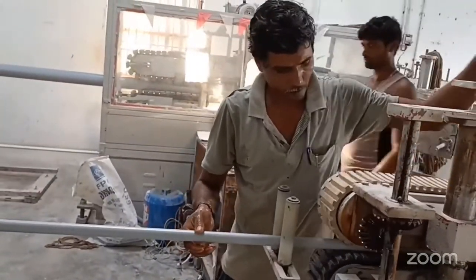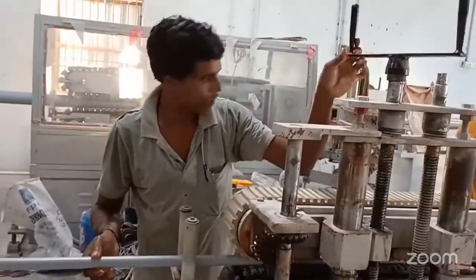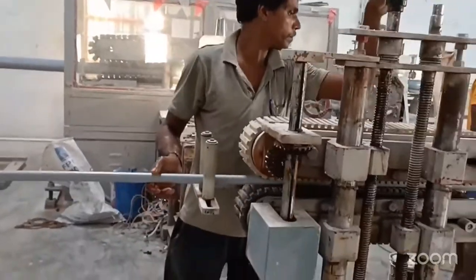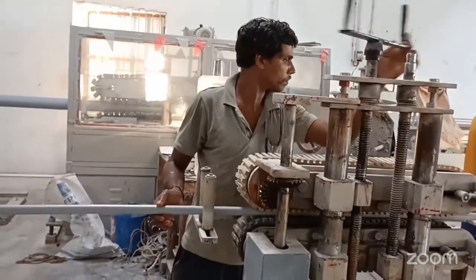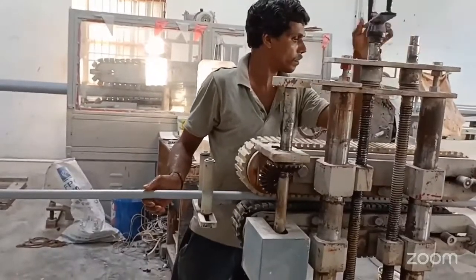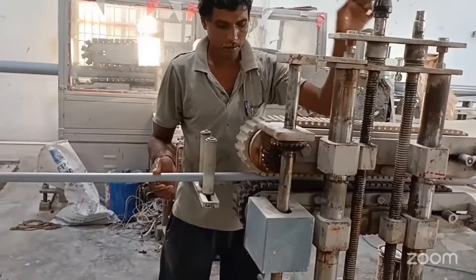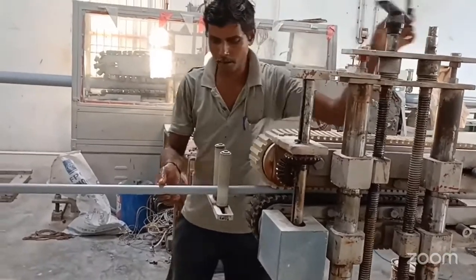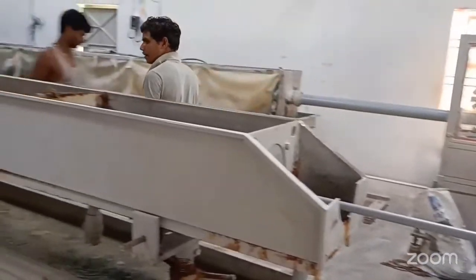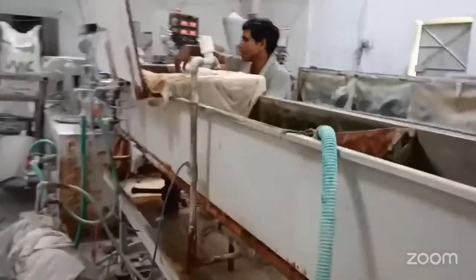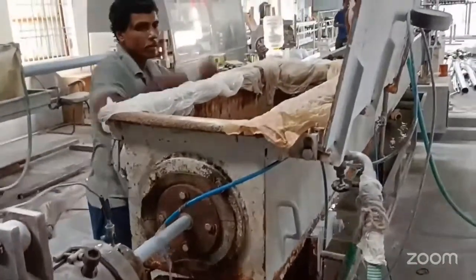See now, he now maintains the diameter of the pipe. This is a vacuum sizing unit here.